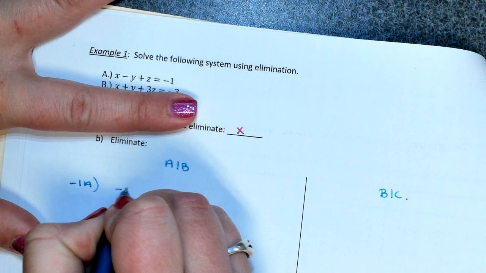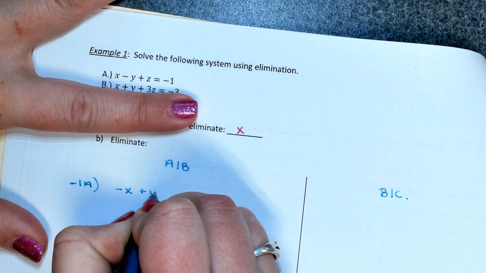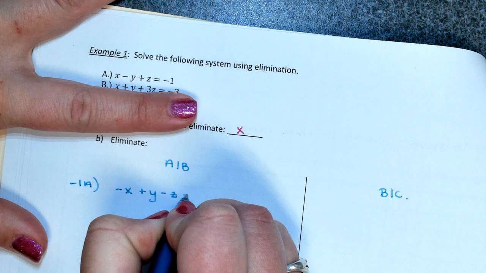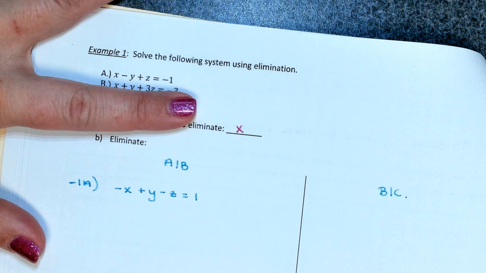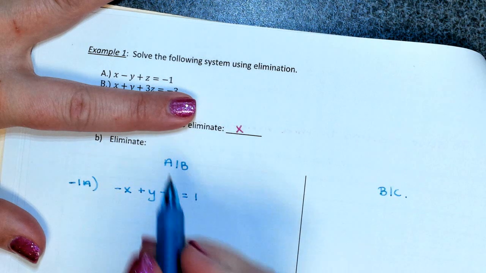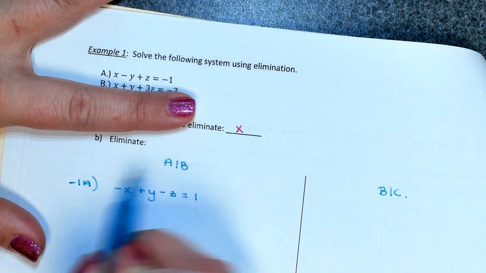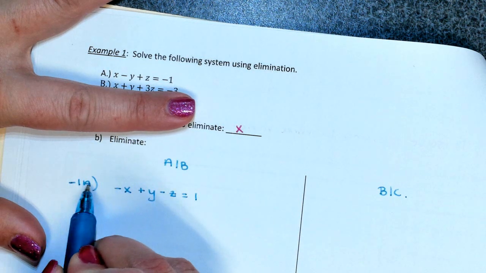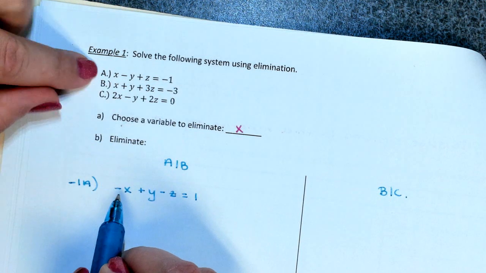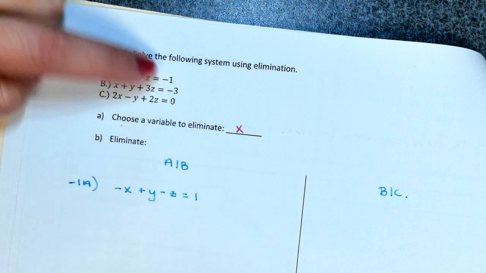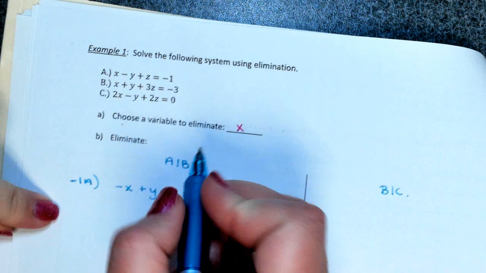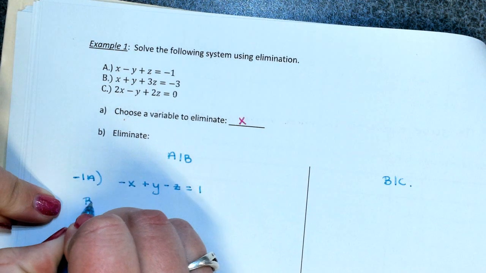And what I get is negative x plus y minus z equals 1. Because I know this is such a long problem, I double check each step before I move on. So I'm combining A with B, I'm using A, I'm making it an opposite of what it was. So my x's became opposite, my y's became opposite, my z became opposite, my negative 1 became opposite. That was A. My B I'm going to leave alone.